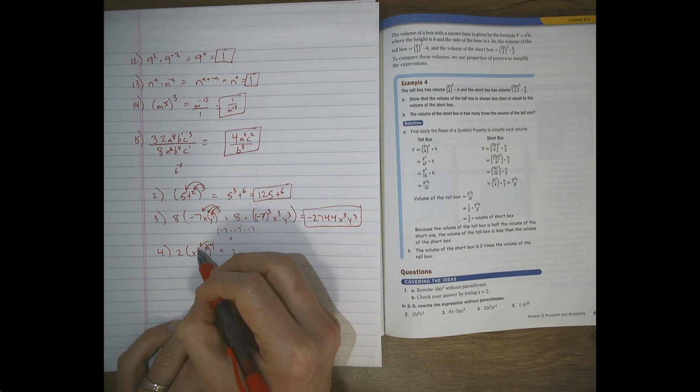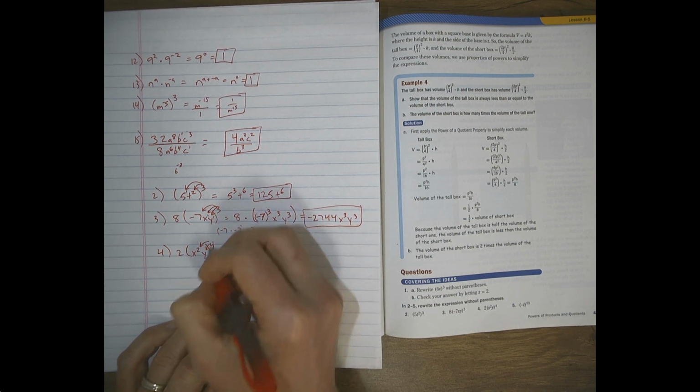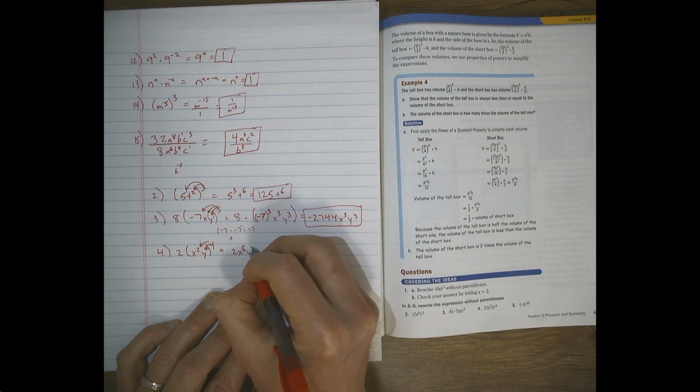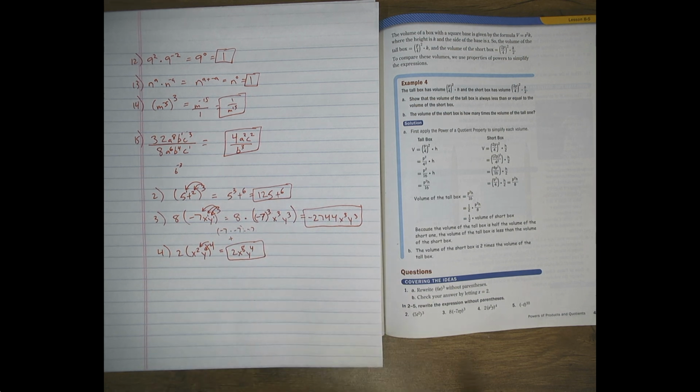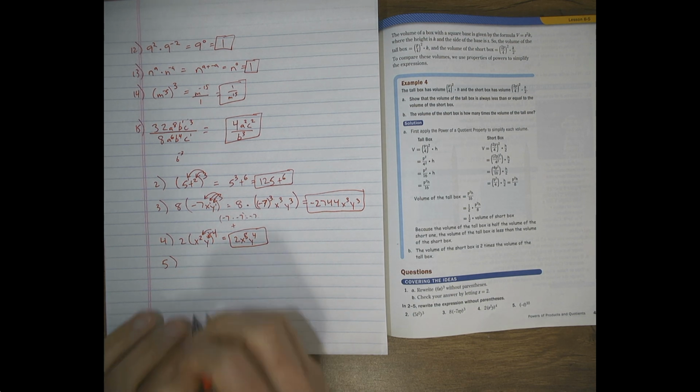So when I raise x squared to the 4th, that becomes x to the 8th. I'm multiplying. And remember, this is y to the 1st. So when I multiply that, that's going to be y to the 4th. So my final answer is 2x to the 8th, y to the 4th. Number 5.